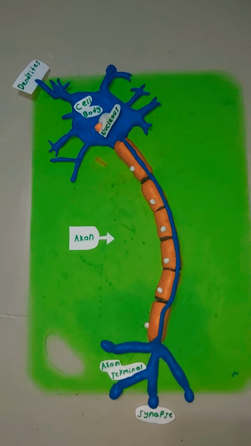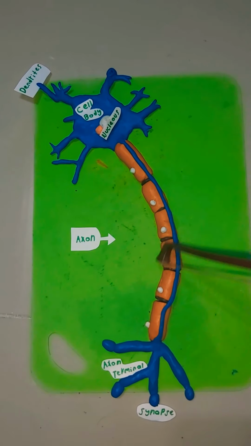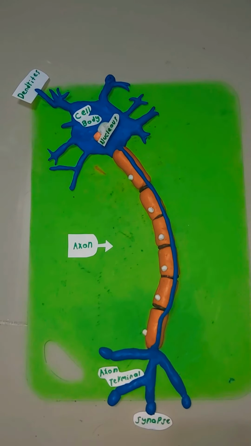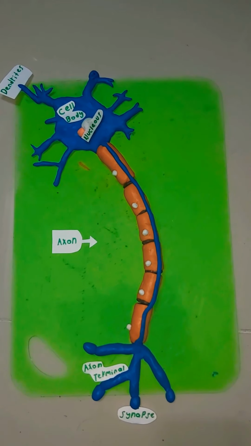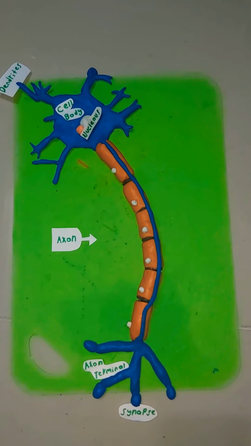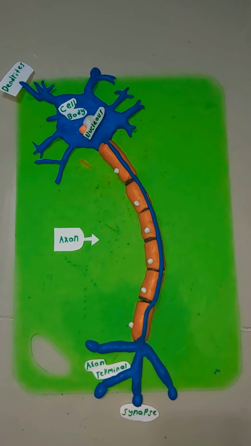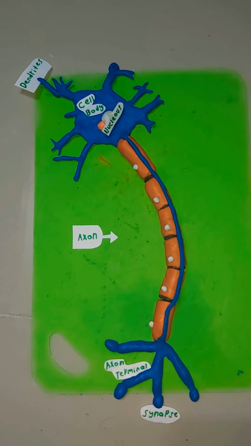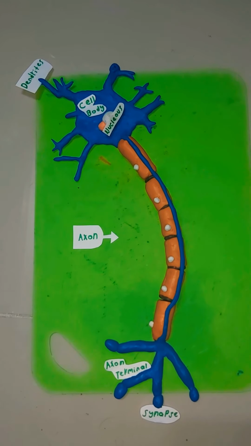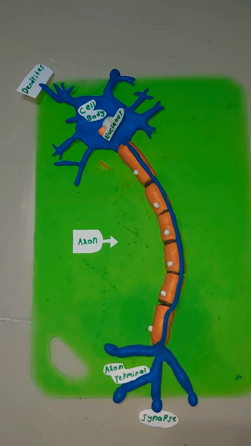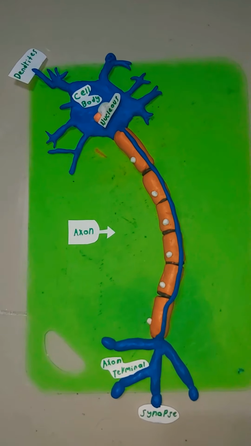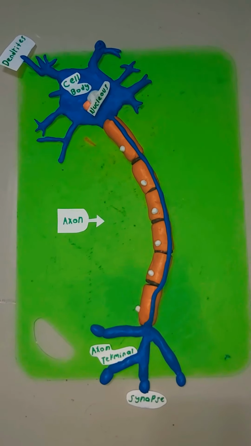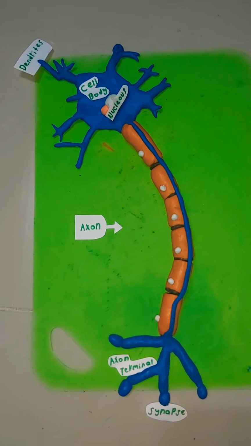And then we have here the axon, that is this whole part made of orange. The axon carries the signals away from the cell body to another neuron or cell. Most axons are very small, for example 1 millimeter long or less. But there's a specific type of axon that is much longer than others. It belongs to the sciatic nerve, and these axons can be more than 1 meter long.